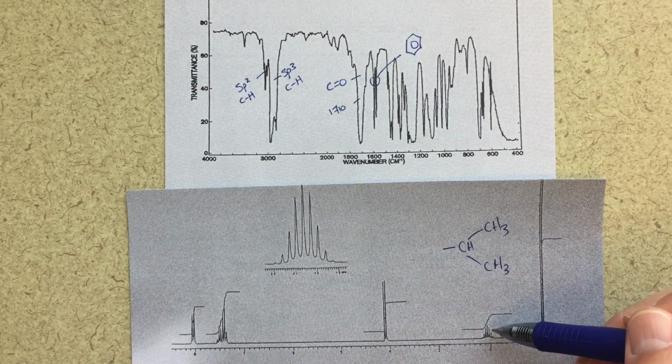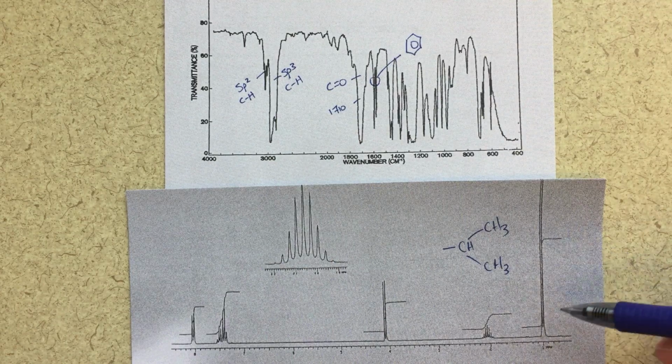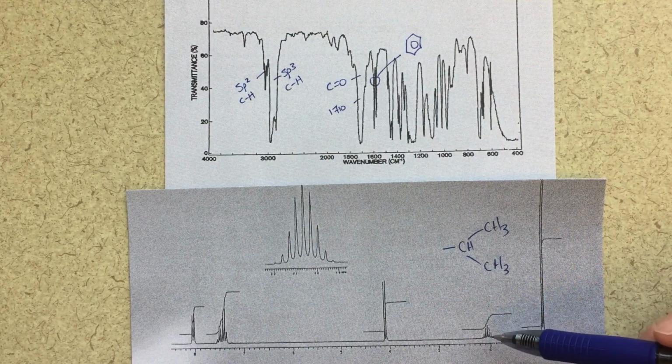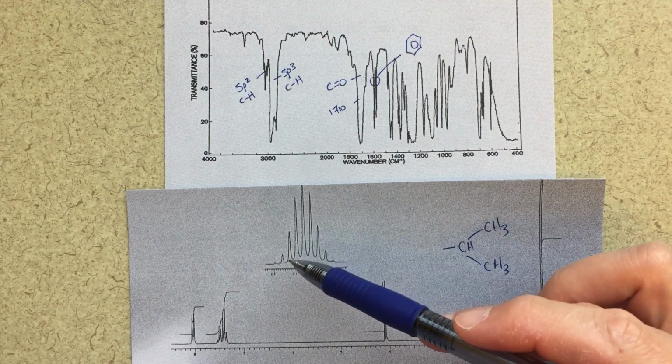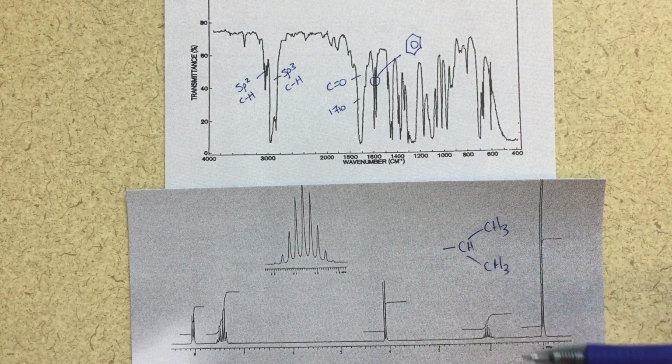And then this peak here would be this CH peak. So the integration should be 1 to 6. That seems about right. I think this is a blow up of this peak here, and we should get 7 peaks. So I see 1, 2, 3, 4, 5, 6, 7. So that seems good, right? So we've got this CH linker here.